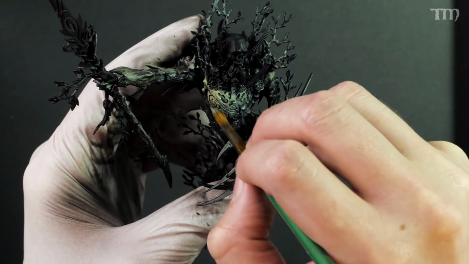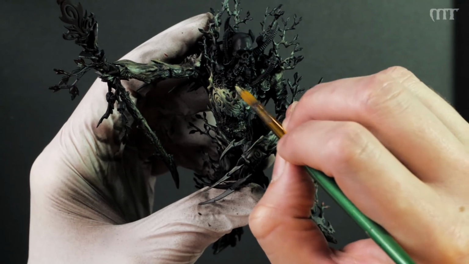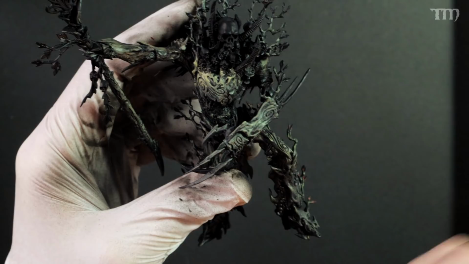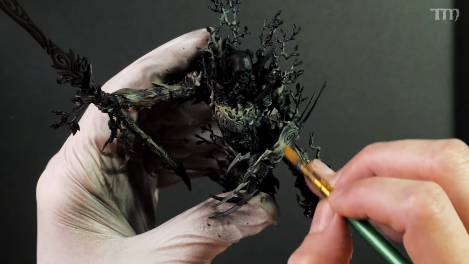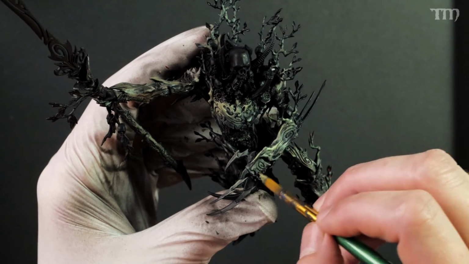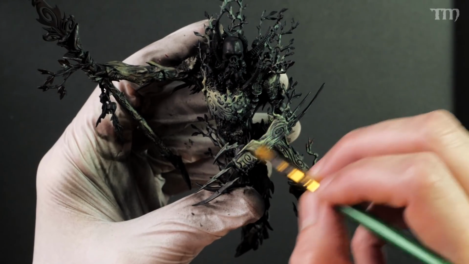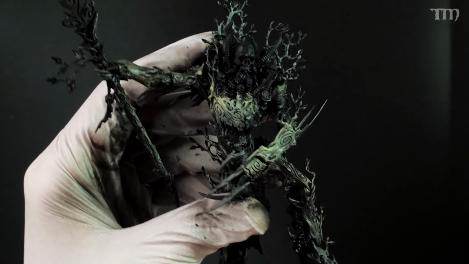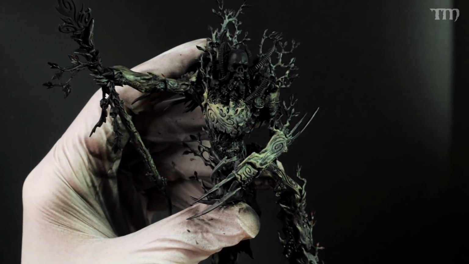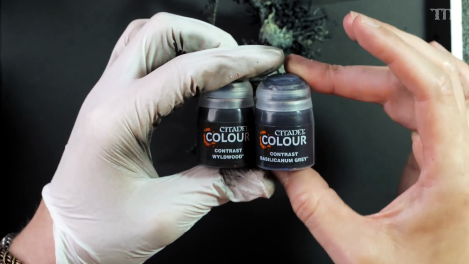So let's throw a little bit more of that ivory mixed in kind of the upper third of the model's chest. You can see that gradient happening. All right. So once I'm happy with my results, I'm going to take some contrast paint. I have Wildwood and Basilicum Gray somewhere in here. There it is. A little Wildwood, a little Basilicum Gray.